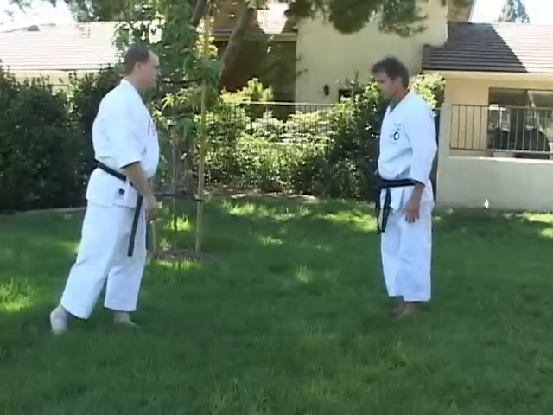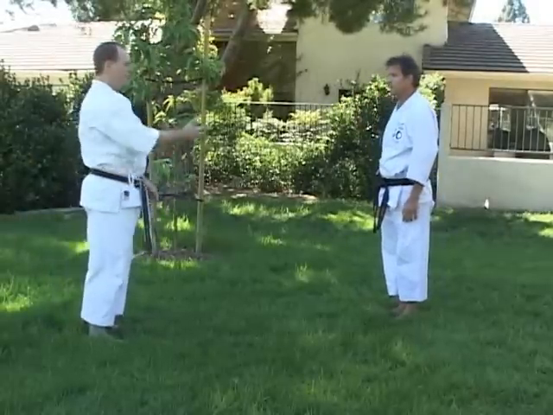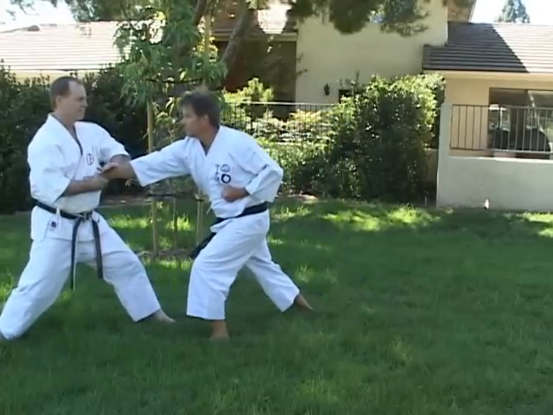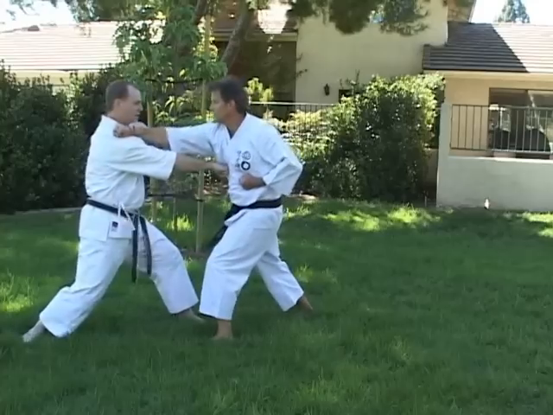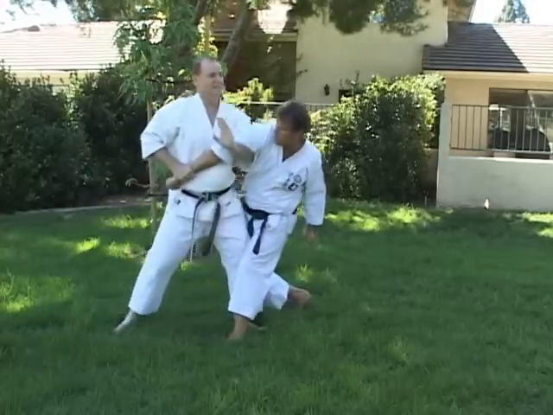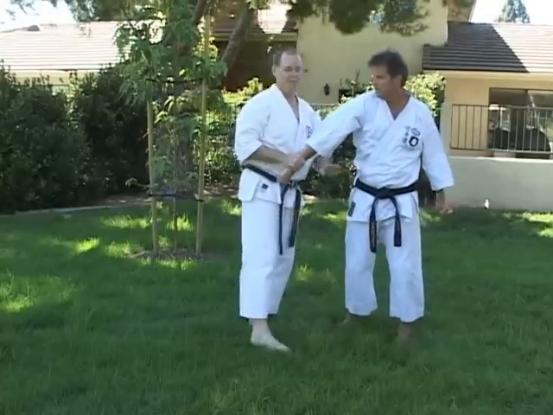Do the traditional Shotokan one, which is the same thing. You step in with a right punch. Here, you pull them in, punch, twist, and then this does the same thing.